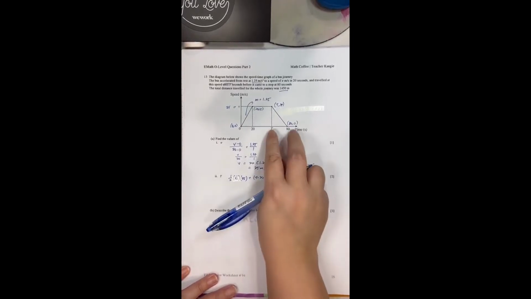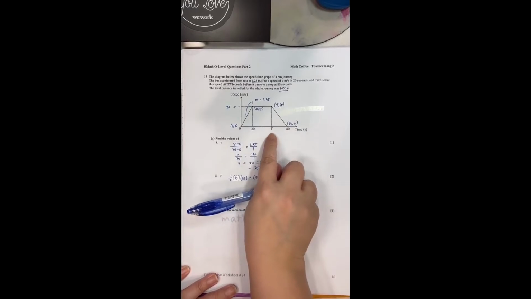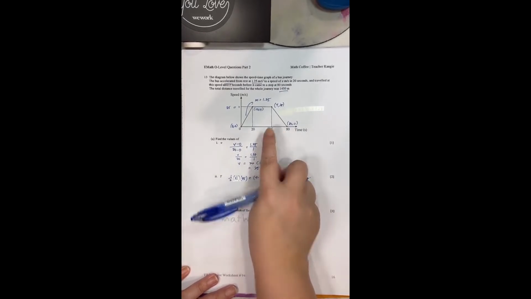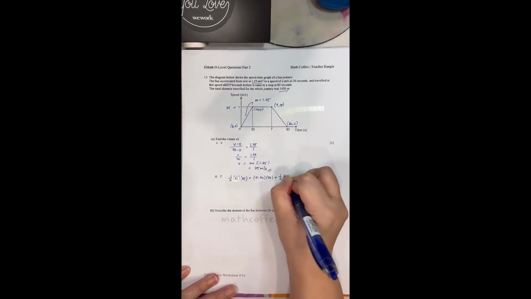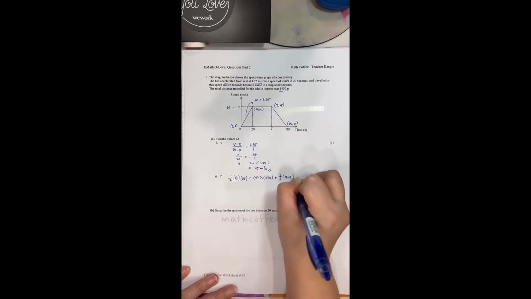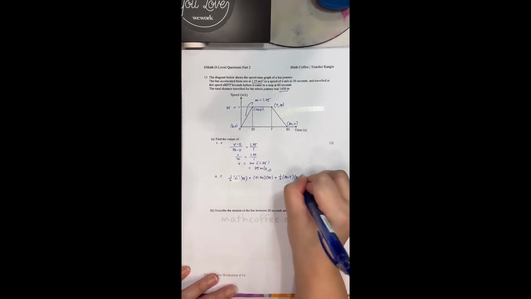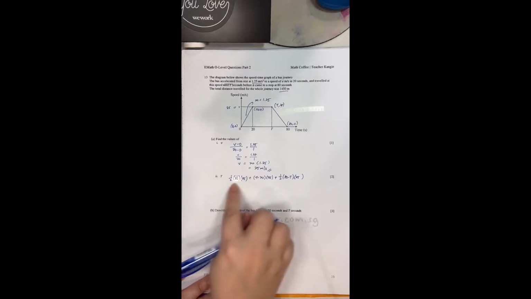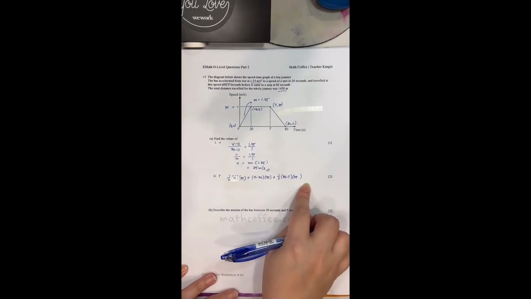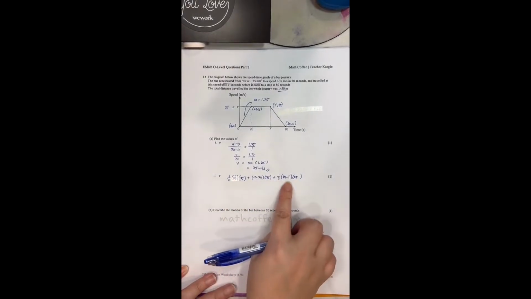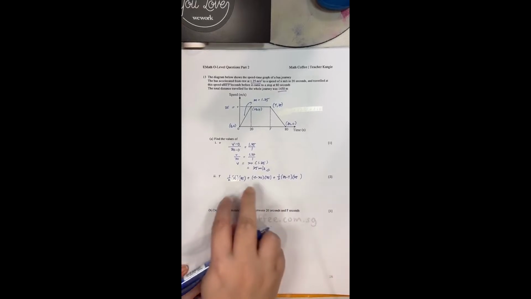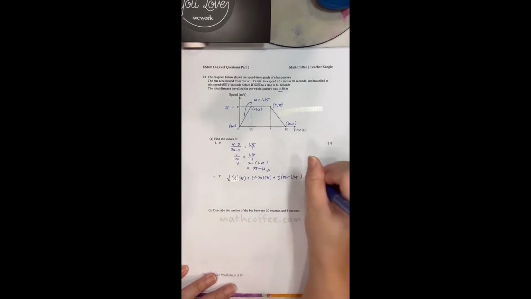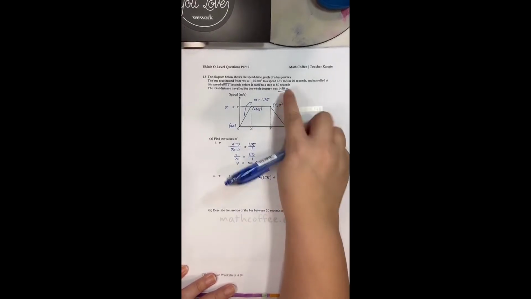Next, the triangle. So this one, same thing. If this is 60, you will take 80 minus 60, right? So it will be half 80 minus T multiplied by 25. So that's the area under the curve. Correct now? The triangle, the rectangle, and the triangle. And these 3 components add up to be 1450.